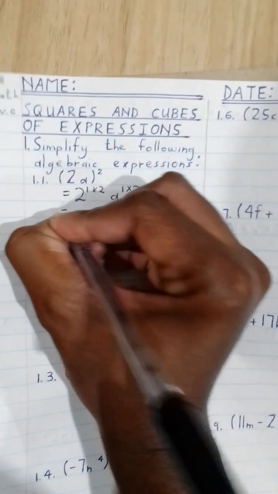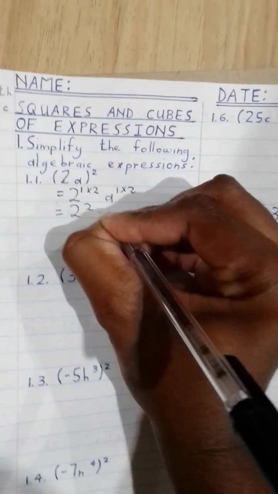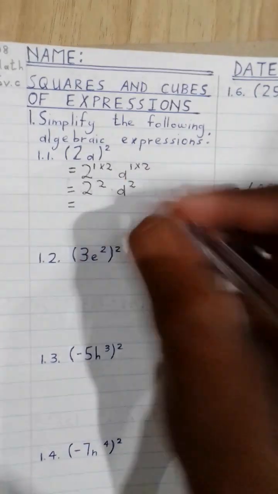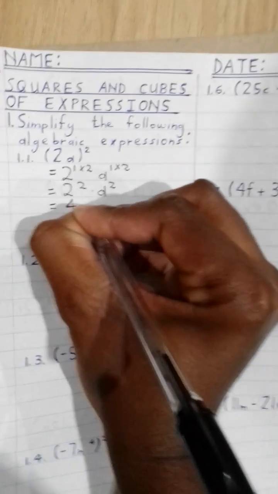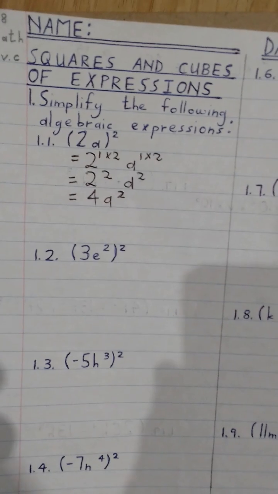Use the distributive law of exponents, right? So it's 2 to the power of 1 times 2 is 2. A, 1 times 2 is 2. 2 to the power of 2 is 2 times 2, which is 4. So your final answer is 4a squared. I hope that is clear and I hope that makes sense.